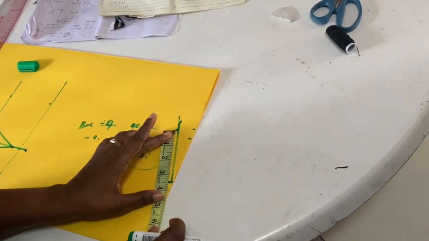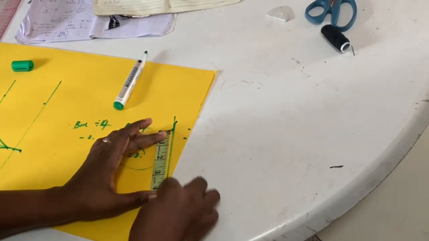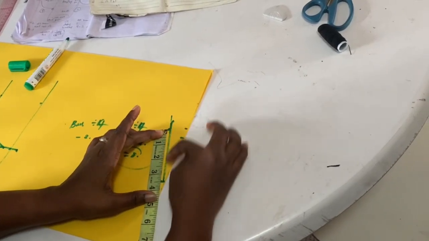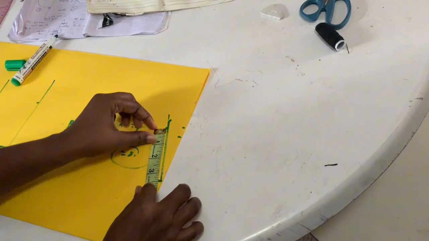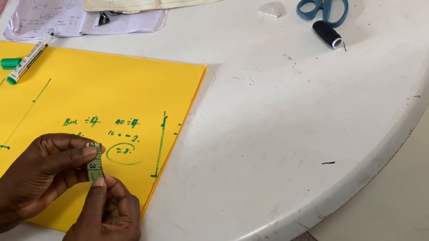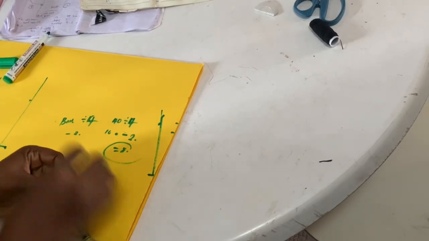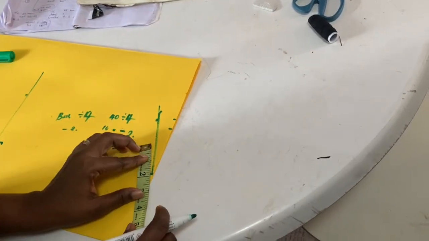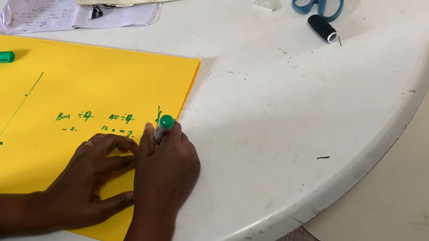So you take half of this place. This is 3.5. You take the measurement from here to this place, 3.5. Half of it, you fold your tape, half of 3.5 is 1.75.